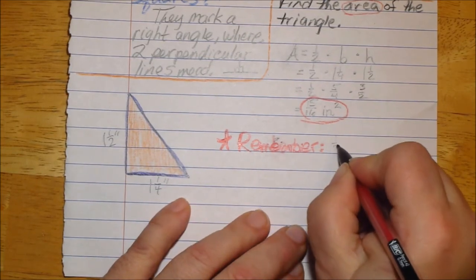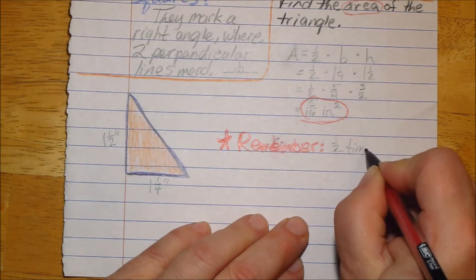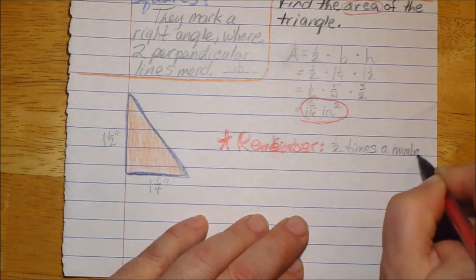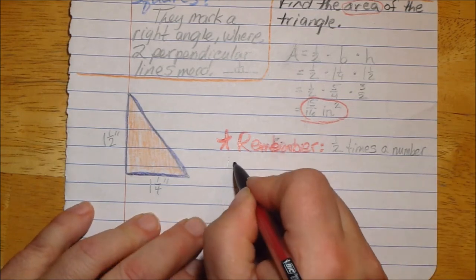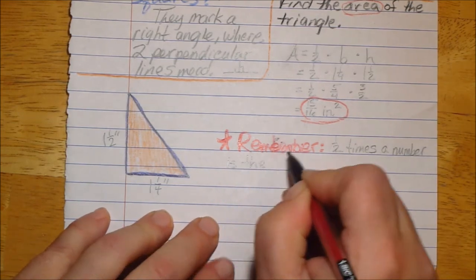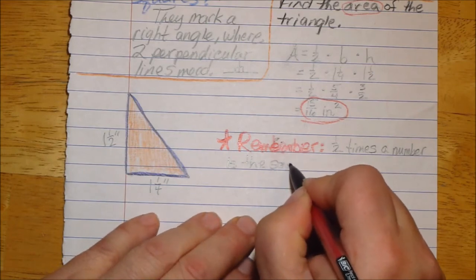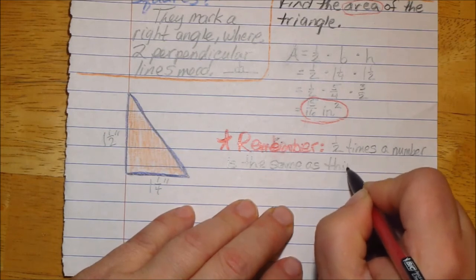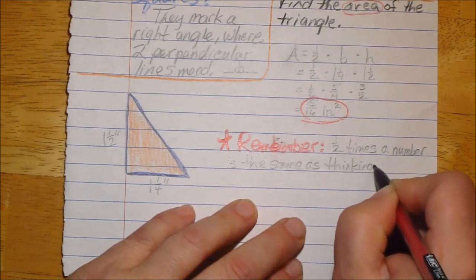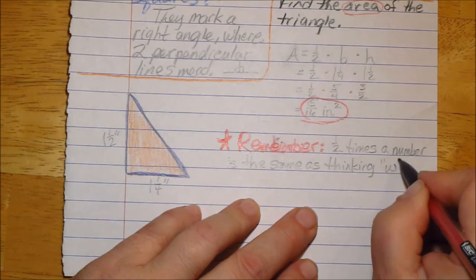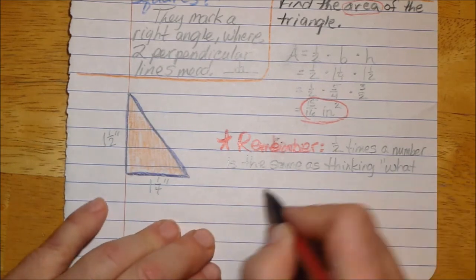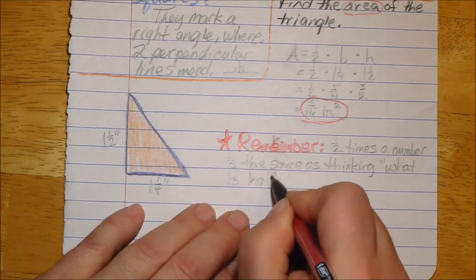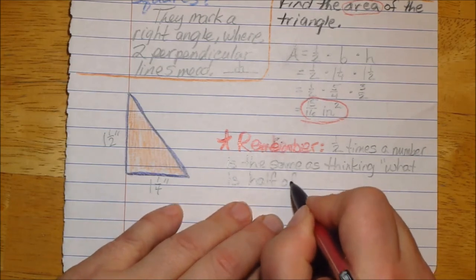Remember, 1/2 times a number is the same as thinking, what is half of the number?